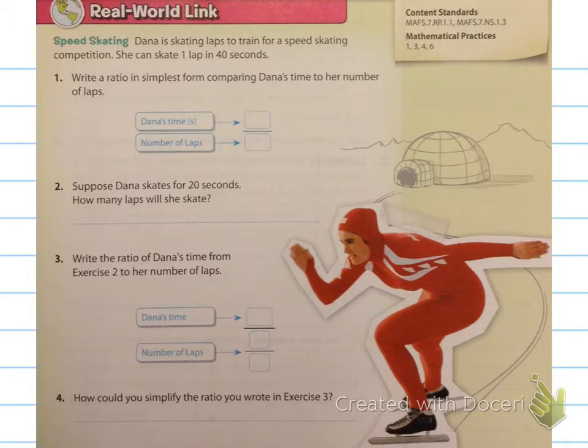Alright, so we're looking at the real world link where it says that Dana is skating laps to train for a speed skating competition. She can skate 1 lap in 40 seconds. I want you to answer 1 through 3, and we're going to come back and talk about 4, but you can attempt to do 4 as well if you'd like. Go ahead and pause the video now and work on your own.